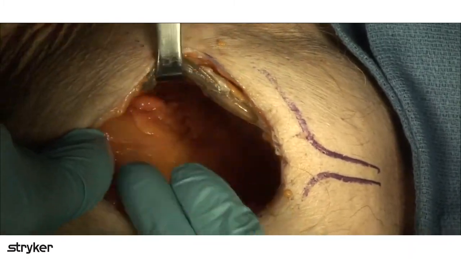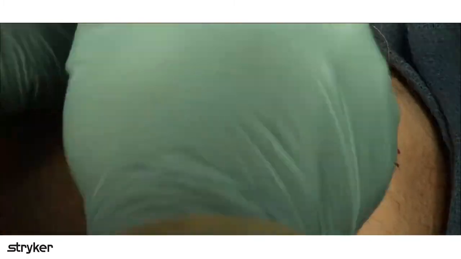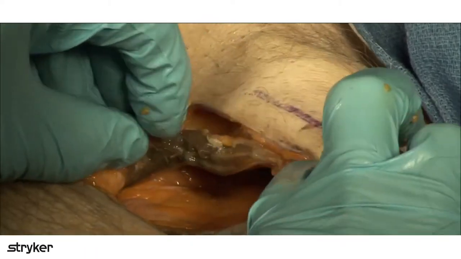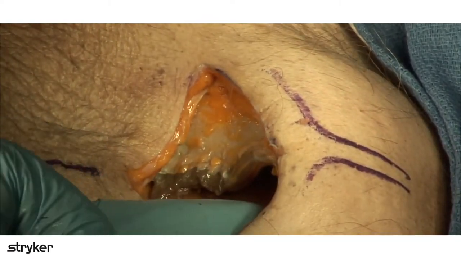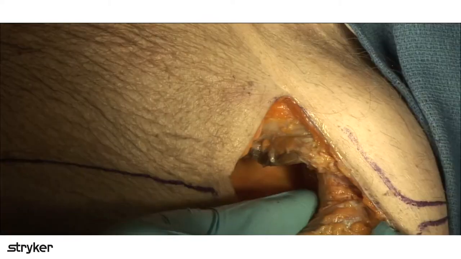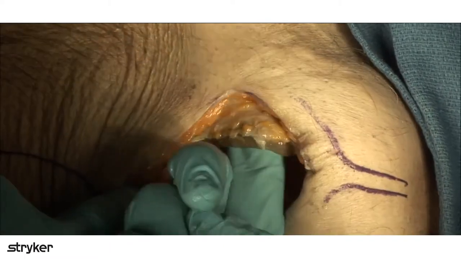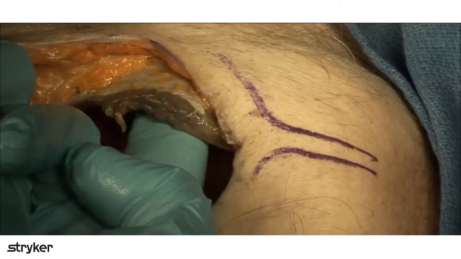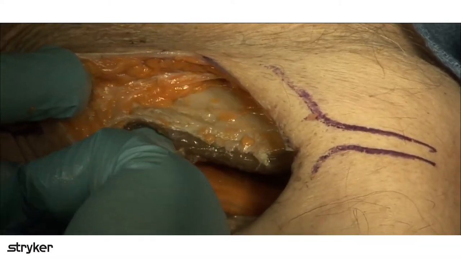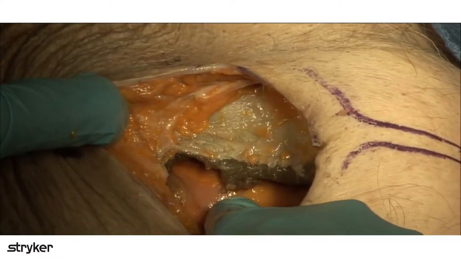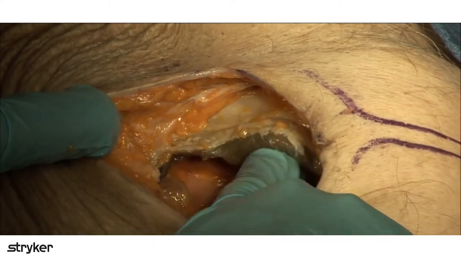Number three is this. When you first come in and you get into the retropubic space of Retzius right here, you're going to take your finger and come in underneath the rectus muscle like this and break down any adhesions between the bladder and the undersurface of the rectus.